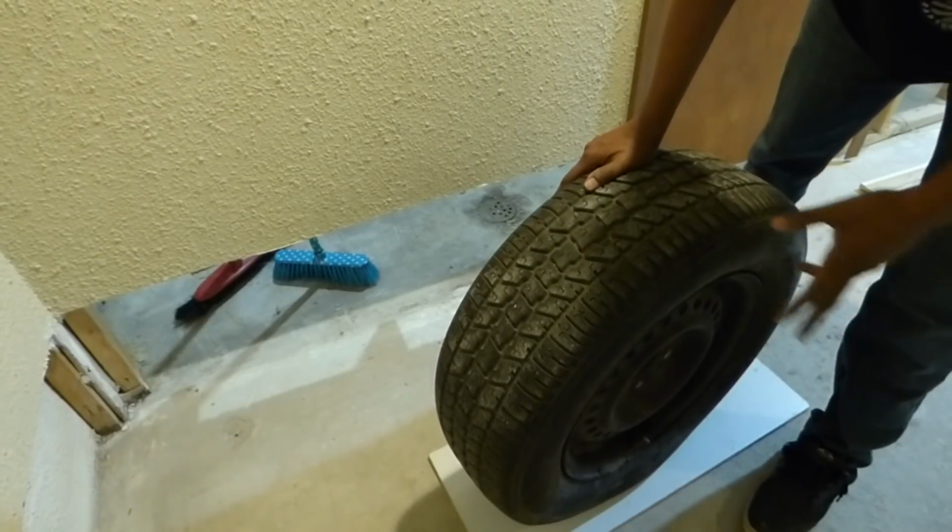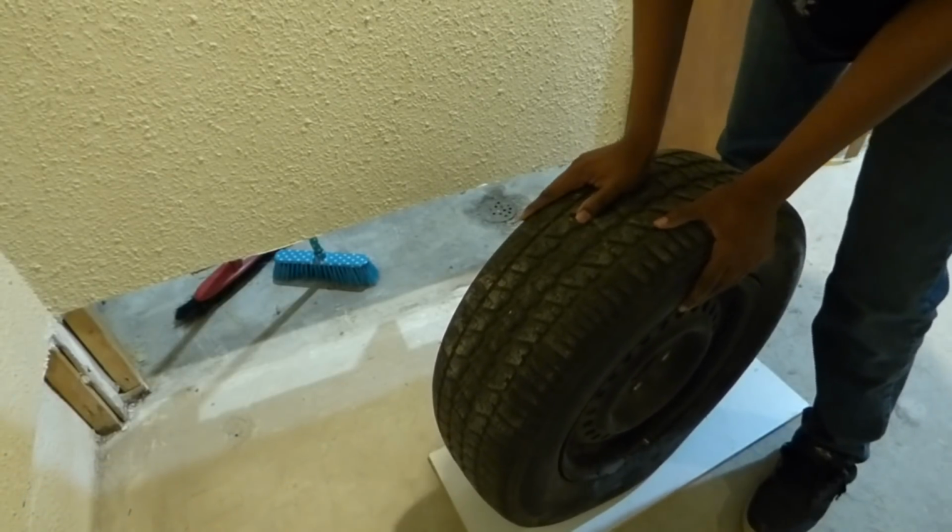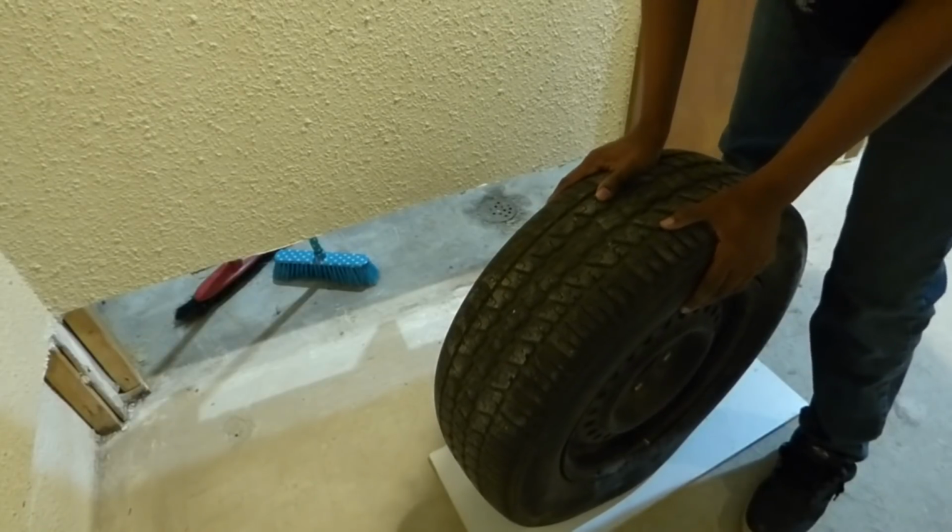This tire is a little bit flat, but it's actually pretty good because it'll simulate the wear.